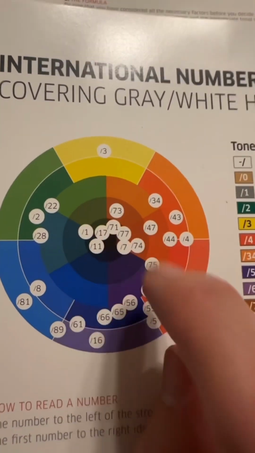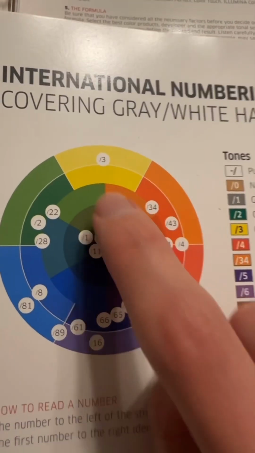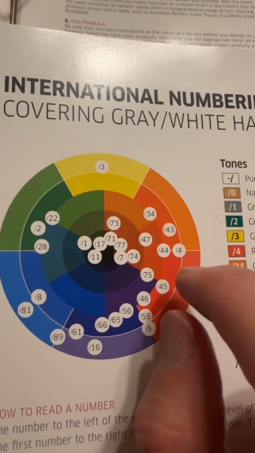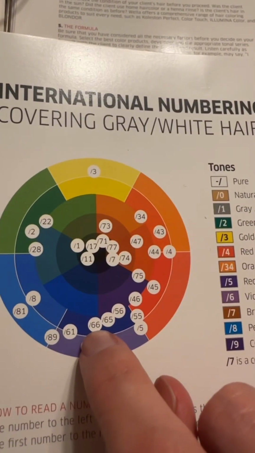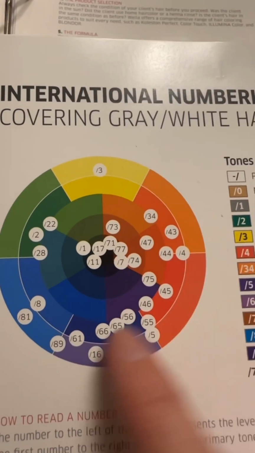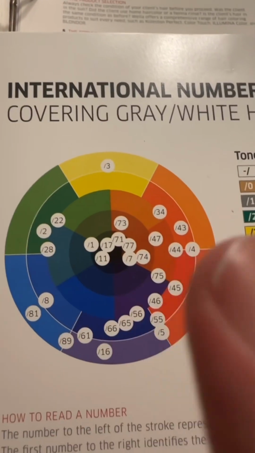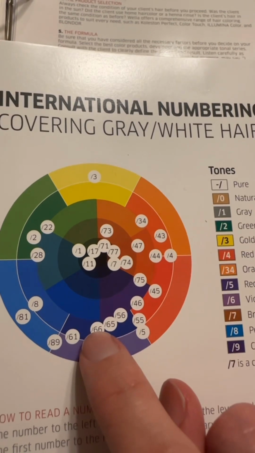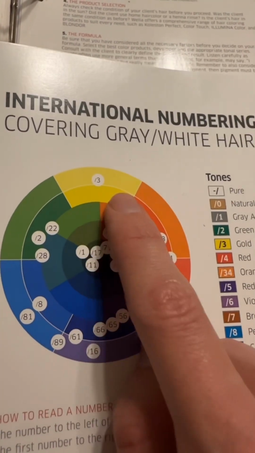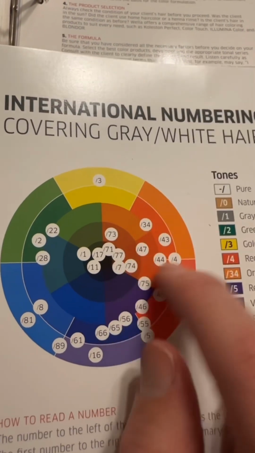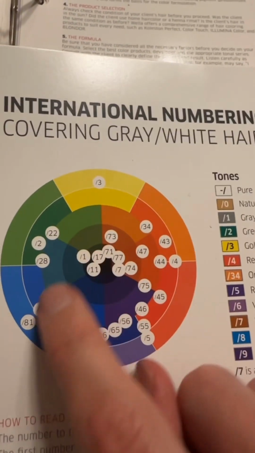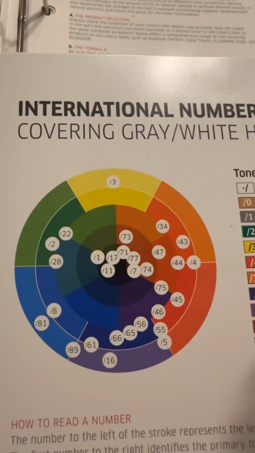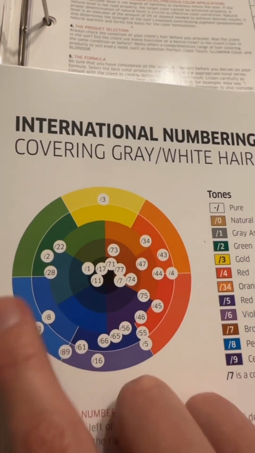Obviously, the primary colors are red, yellow, and blue, right? The secondary colors are what's between them, made up from the primaries, which are orange, green, and violet. There's only one true cool color on the whole color wheel, and that's blue, right? Because violet is made from red and blue. Red's a warm color. Orange is made from yellow and red, and those are both warm colors. And green is made from yellow and blue, and yellow's a warm color. So violet and green have warm colors in them. The only true cool color is blue.